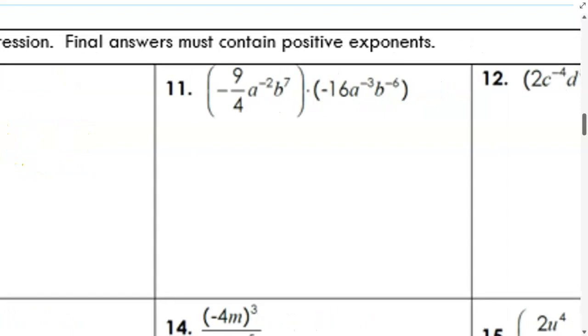Number 11. Okay, let's rearrange this. Negative 9 over 4. Okay, times negative 16. A to the negative 2. A to the negative 3. B to the 7. And B to the negative 6.